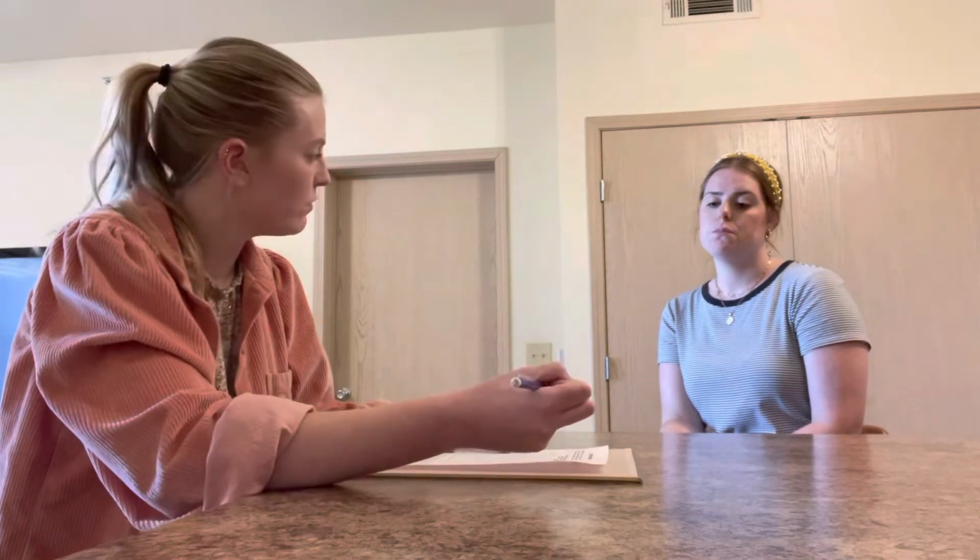Dizzy or lightheaded. 0, 1, 2, or 3. 2. Heart pounding or racing. 0, 1, 2, or 3. 1. Unsteady. 0, 1, 2, or 3. 0. Terrified or afraid. 0, 1, 2, or 3. 0. Nervous feeling. 0, 1, 2, or 3. 1. Okay. Feeling of choking. 0, 1, 2, or 3. 0. Hands trembling. 0, 1, 2, or 3. 0. Okay. Any questions so far?